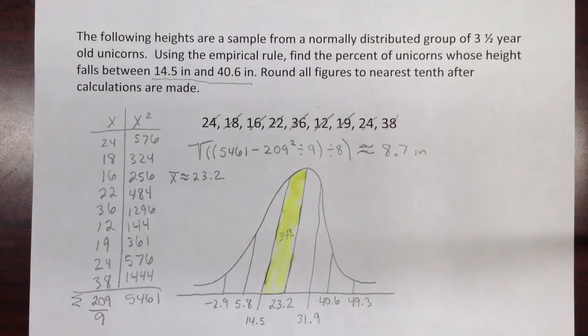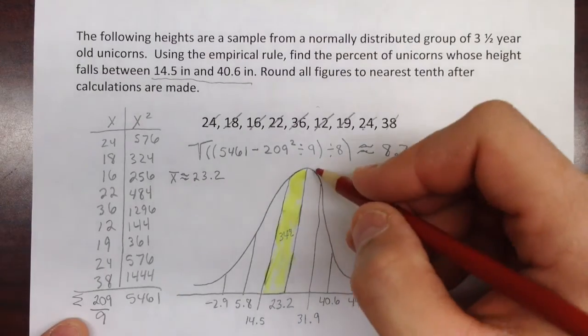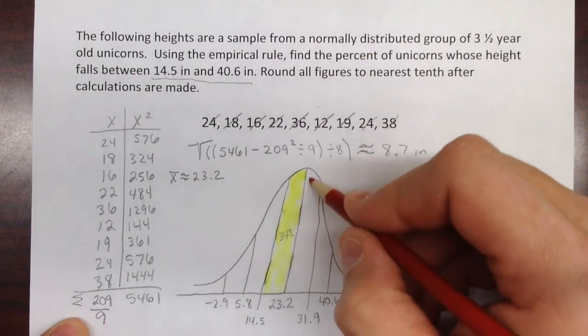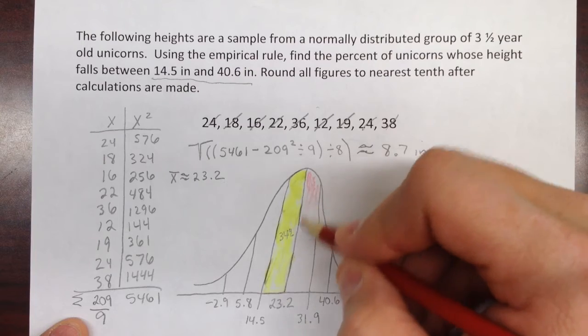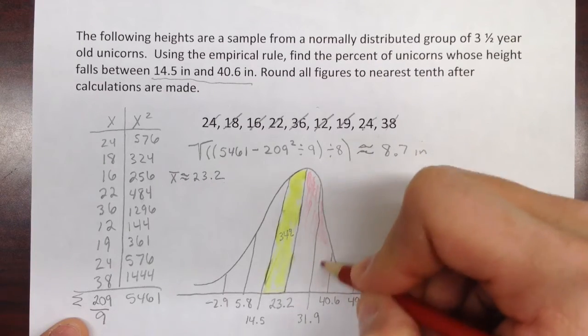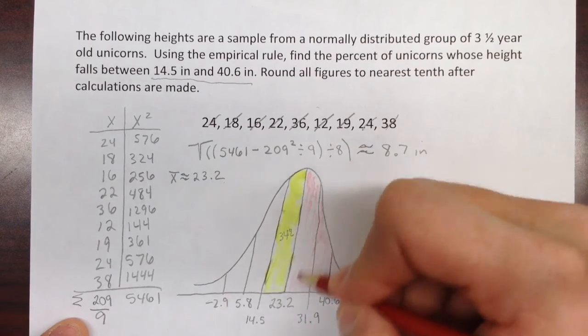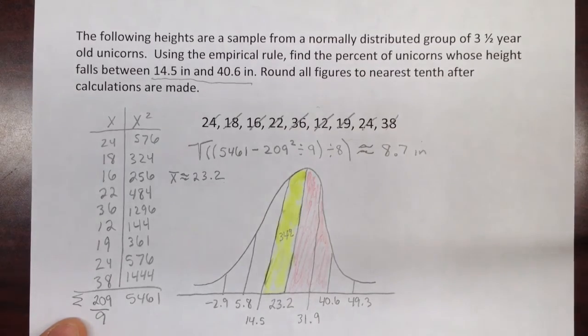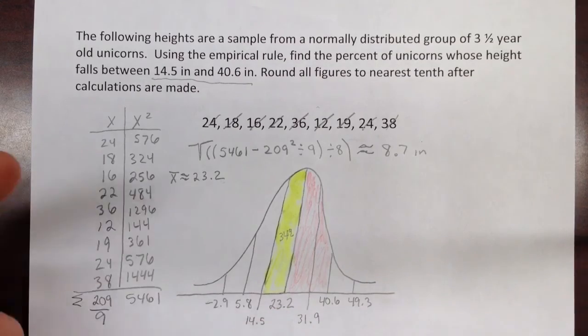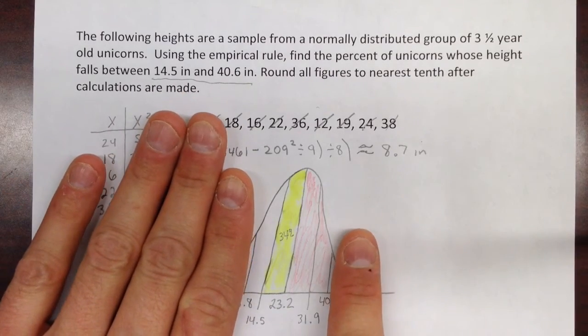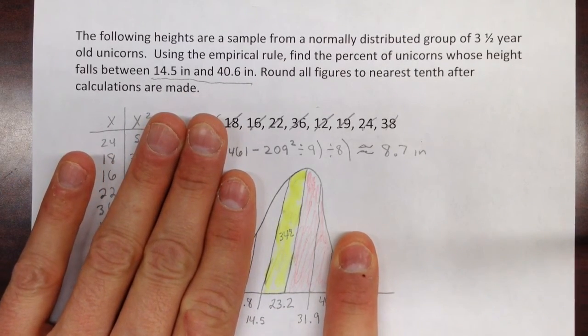The other part is this part here. Let me use a pencil to shade that in. Up to 40.6 is this part over here. This part's a little more tricky because it's to the right more, so let's take this part. Consider again how this works. Within 2 standard deviations is 95% of the data.